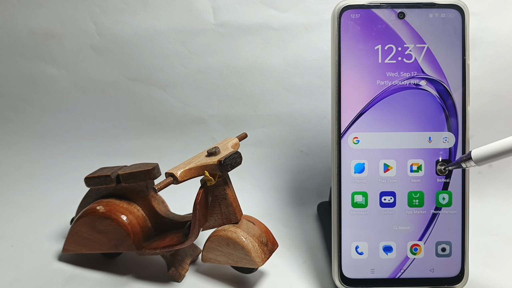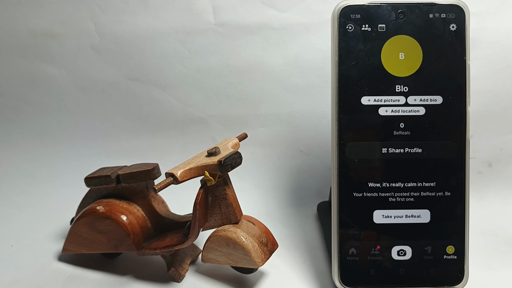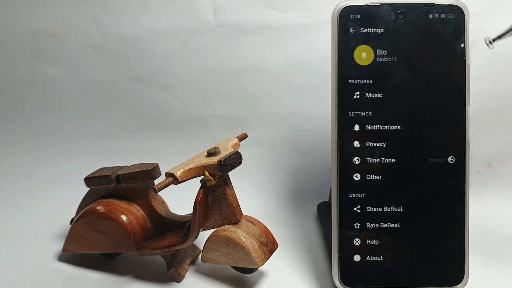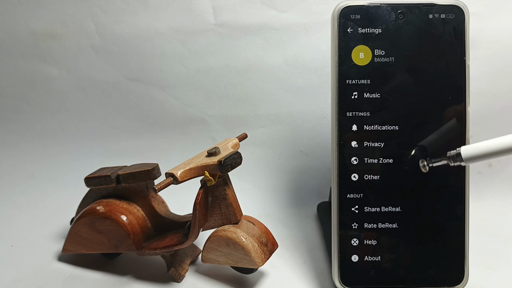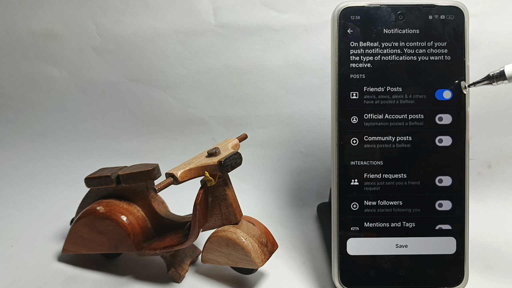Firstly, open the BeReal app on your Android device. This is the initial screen of the BeReal app. Next, tap the settings icon at the top right. And it appears like this. Tap Notification menu. And tap Friends Post. So that's it, tutorial how to turn off Friends Post Notification on BeReal app.